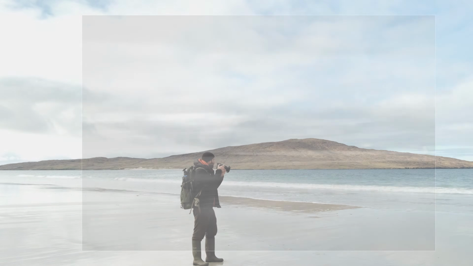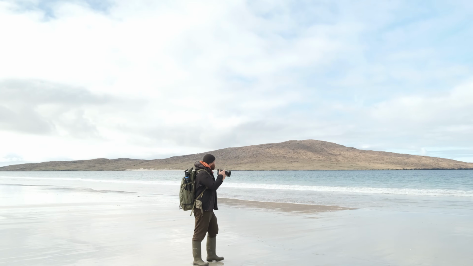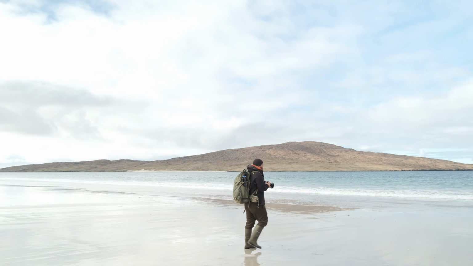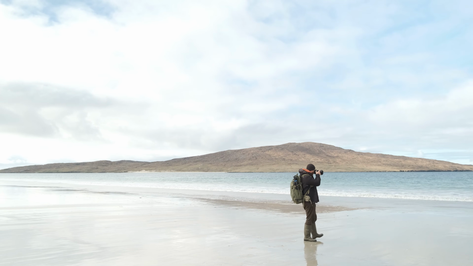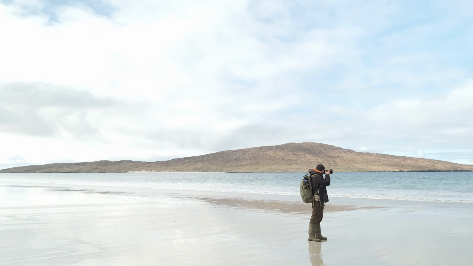Now I'm going to do a few up and down. Maybe I'll get in a bit closer to the waves here. And that's something, of course, you can play around with. I quite like to just wobble the camera slightly as opposed to going in one direction. That creates some sort of ghosting patterns, which can be quite nice.